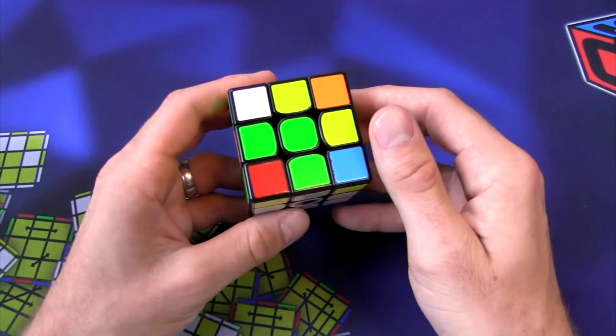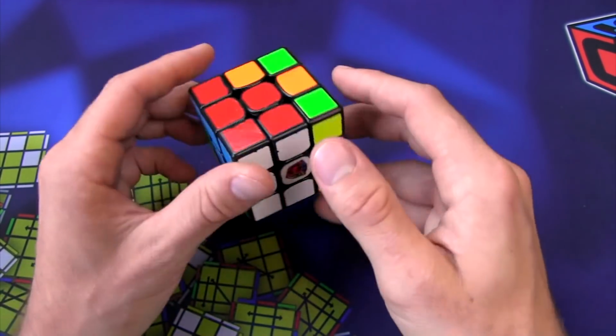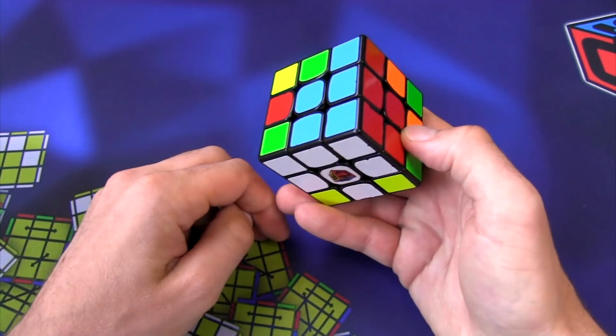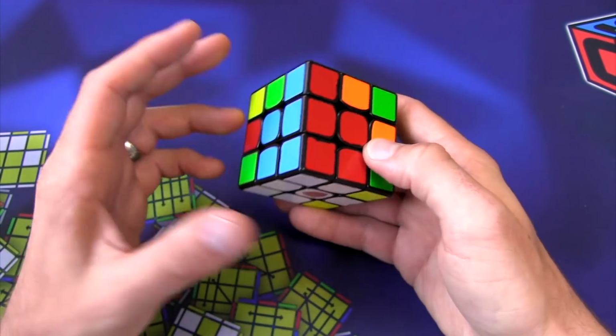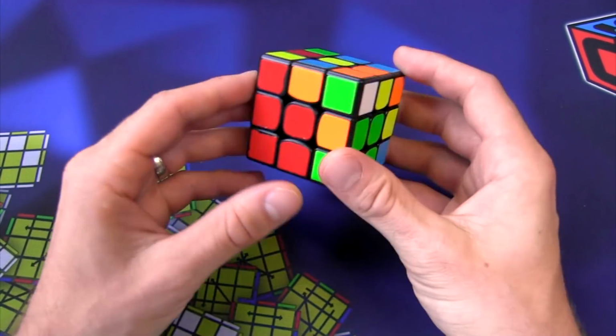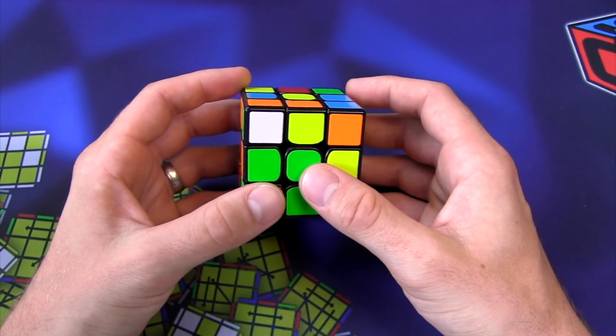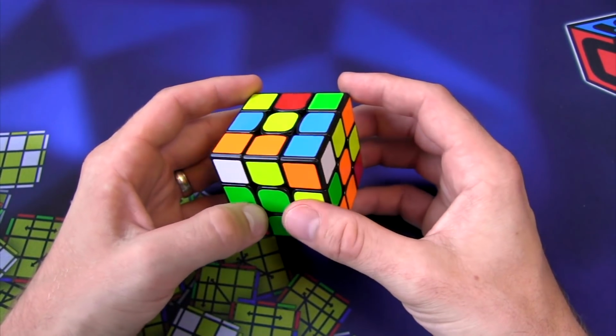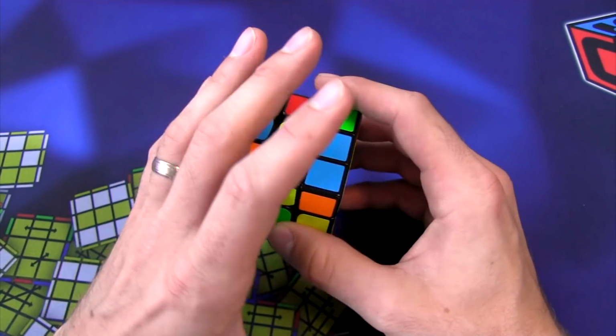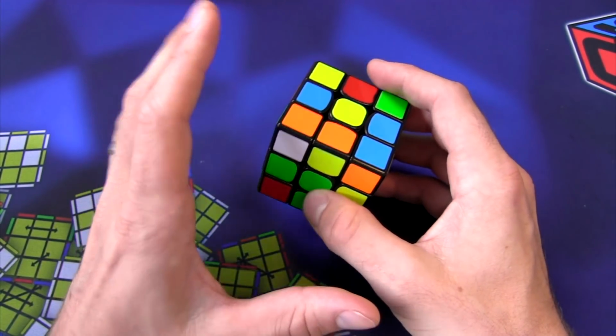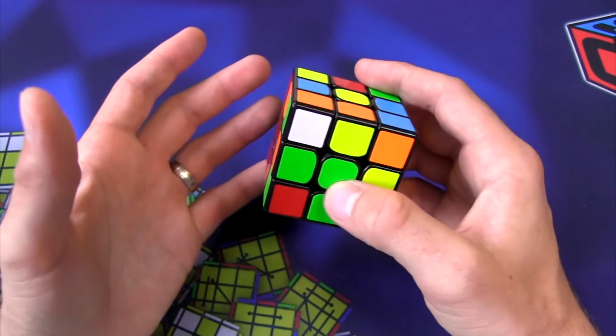So first, what is X-Cross? X-Cross is making a cross, but also having one F2L pair solved, or at least one. You could have a double X-Cross and have two pairs solved. The big thing to note about this is it's often not the best thing to do. Even Felix does not do an X-Cross most of the time. And even when he does, it's not often a faster solve.